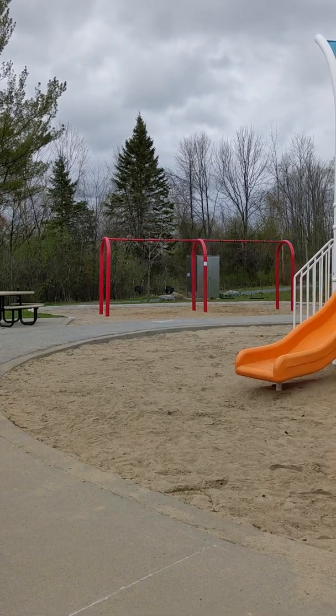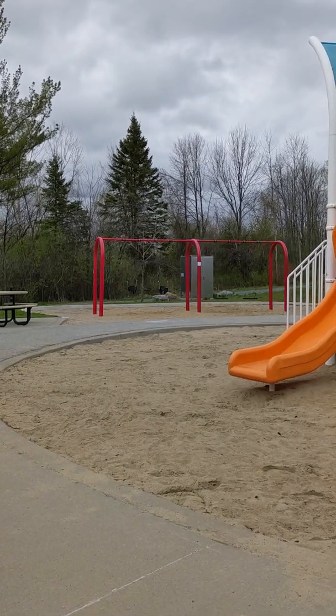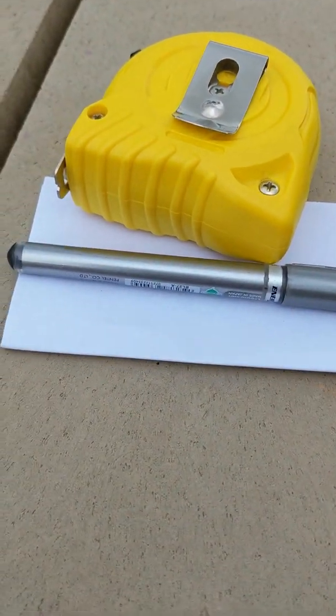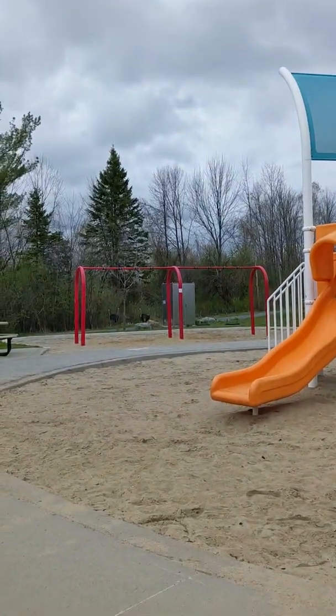I'm going to measure how far above the ground I am. So I brought a tape measure. Look at this, I brought a tape measure, pen, paper. I came prepared. So I'm going to go swinging.